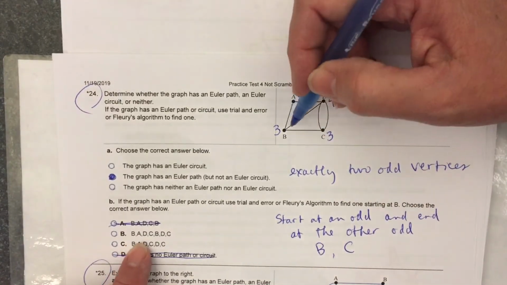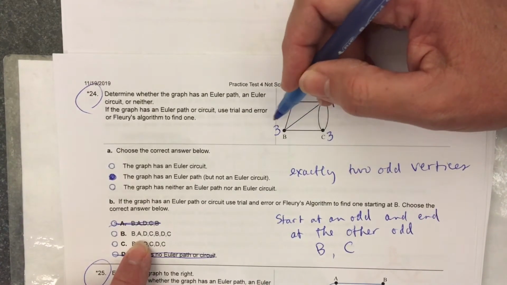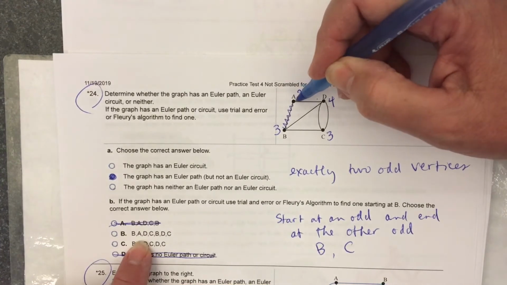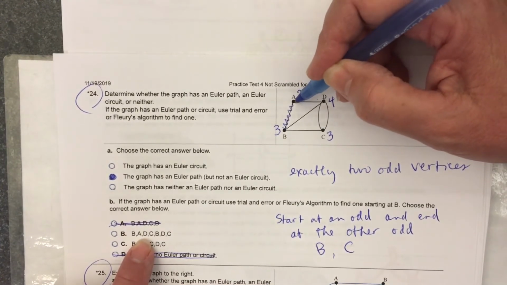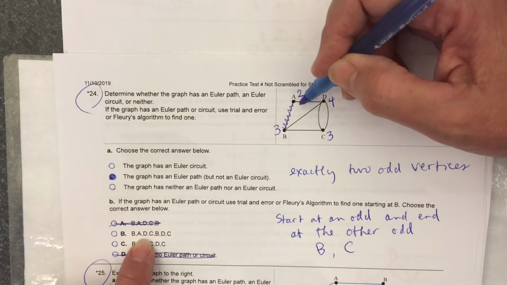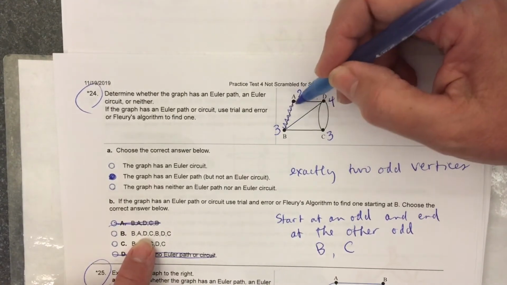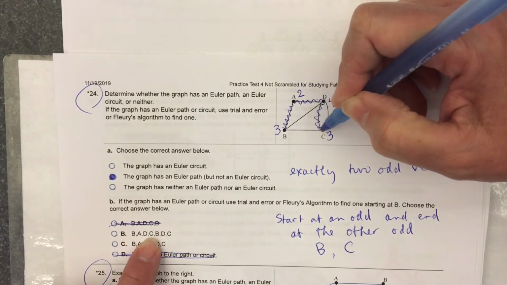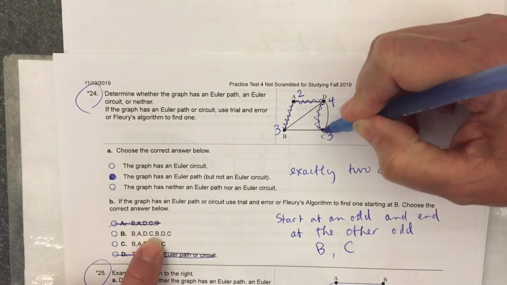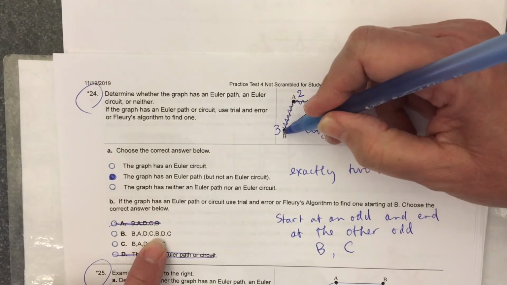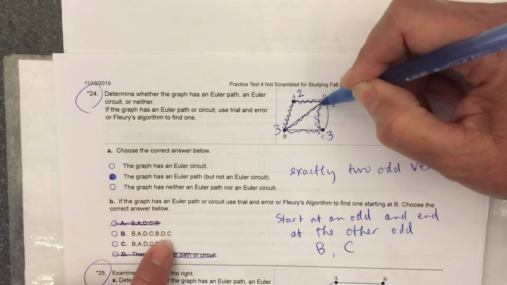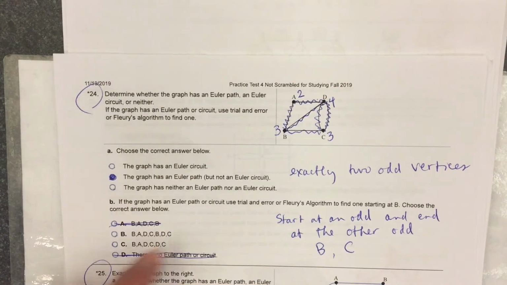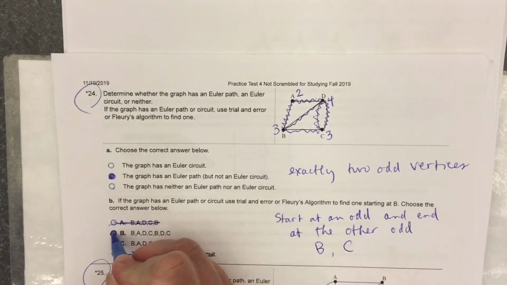I would suggest you draw this graph on your scratch paper and trace through it with your pencil, rather than just looking at it on the screen, because that's a lot to remember in your head. Did I cover that edge or not? Okay, B to A is done. A to D, D to C. Either one that goes D to C is fine. Then we're going to B. Then we're going to D. And then we're taking the other edge that goes D to C. So it's the second one, choice B.